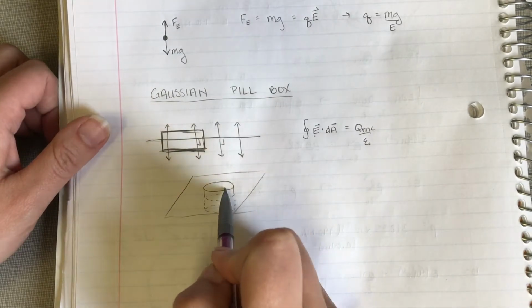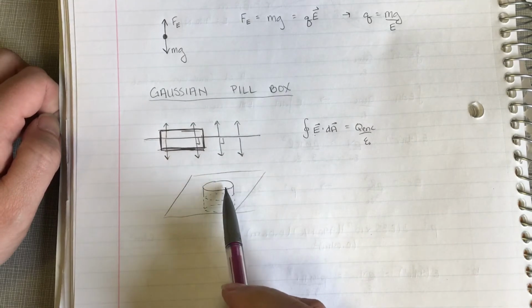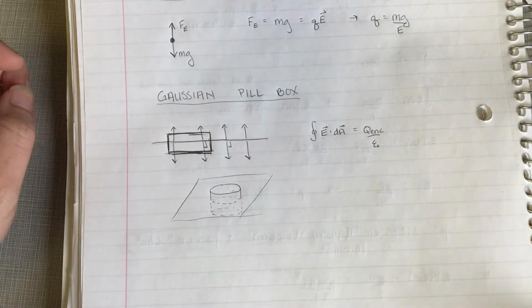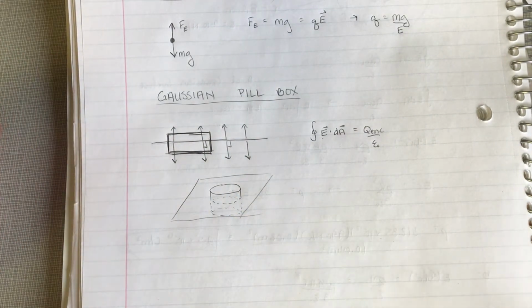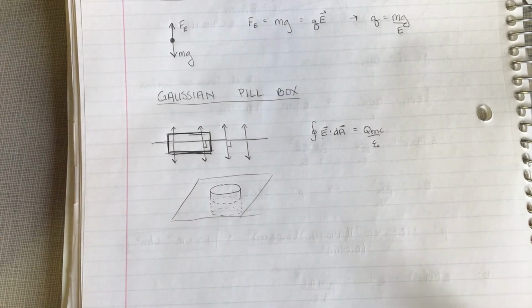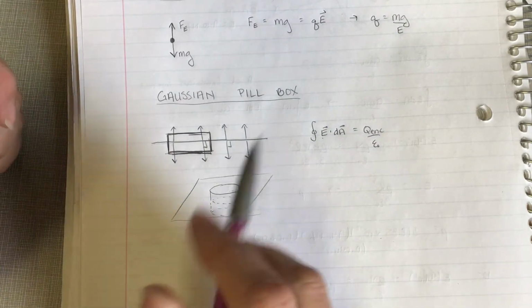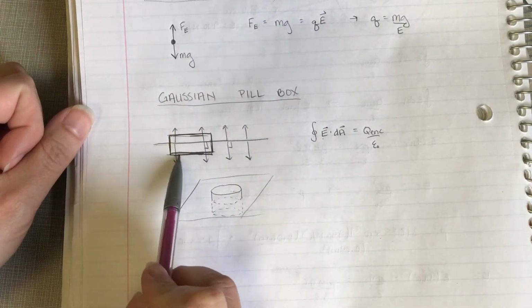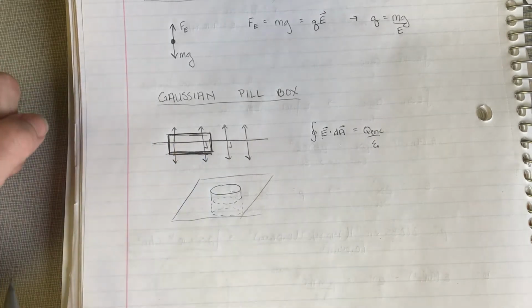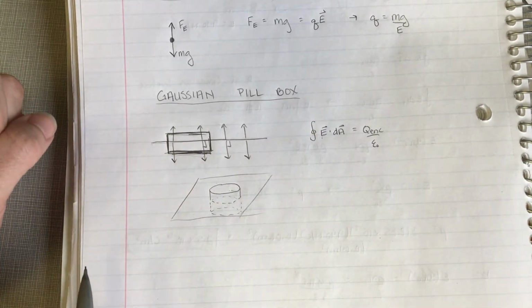Now you can do any shape box you want. You can do a circular box, you can do a cubic box, you can do a rhomboidal box, you can make it a blob for all I care. Any area you want, you can make your box. The only thing we care about is, are the caps of my box parallel to my sheet? Because they need to be parallel so that the electric field is constant.